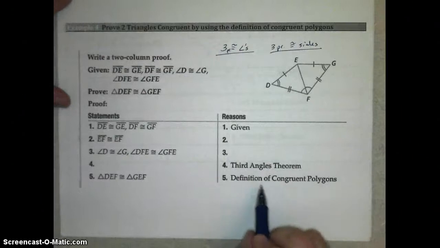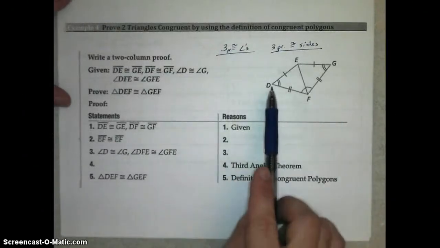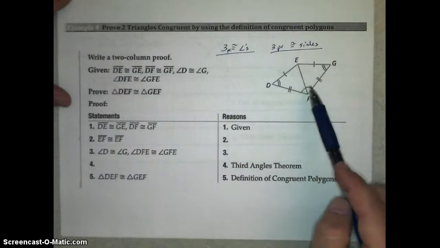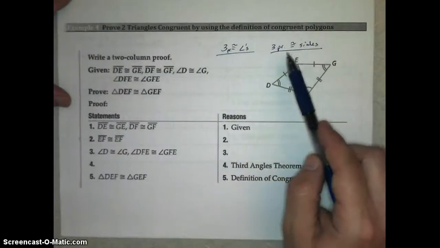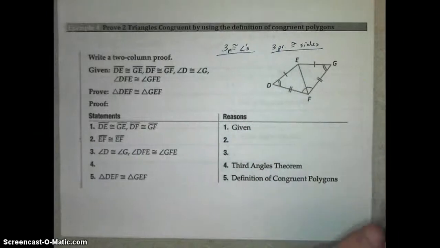Now, in order to use the definition of congruent polygons, we have to show that three corresponding angles of one triangle are congruent to three corresponding angles of the other. We have to also show that there are three pairs of corresponding congruent sides. So really there are 6 things we have to be able to say.